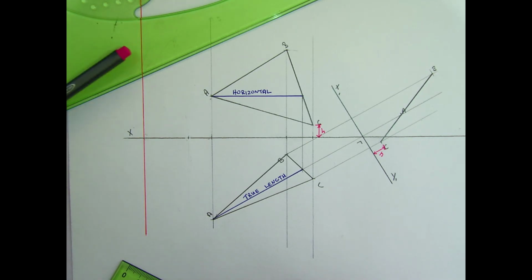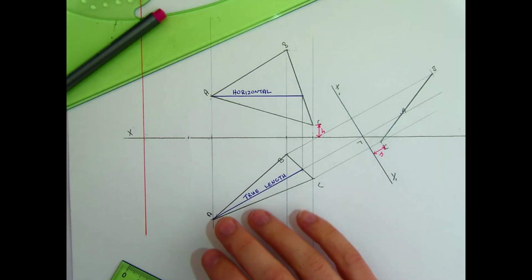This is going to be a very useful piece of information, not only for the oblique plane, but later on when we start looking at geologic geometry, this is going to come up again.